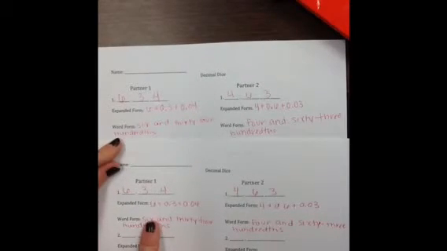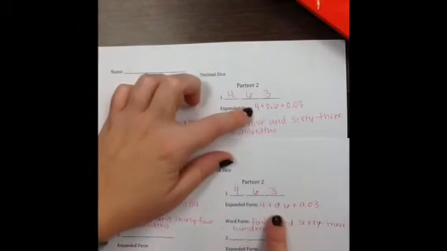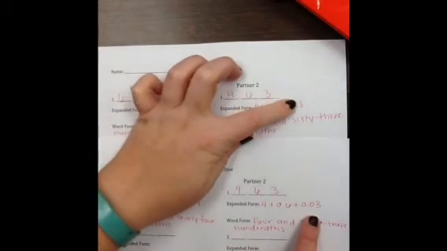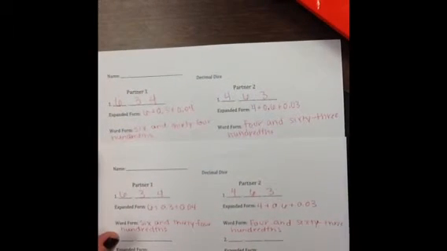So that means that those are going to be correct. We need to look at the next one. 4 plus 6 tenths plus 3 hundredths is 4 and 63 hundredths. We both have that, so we can move on to round 2.